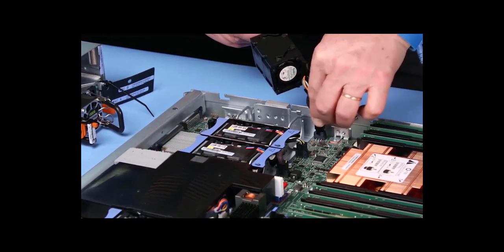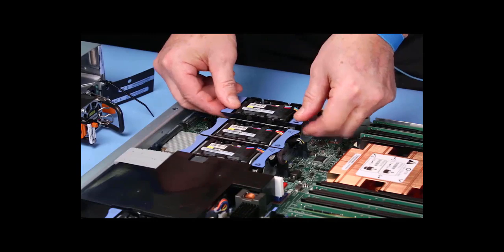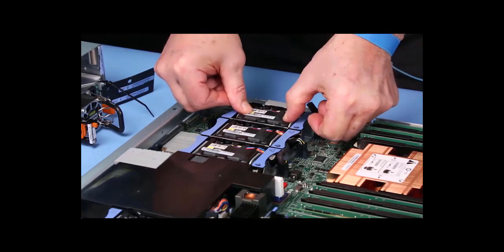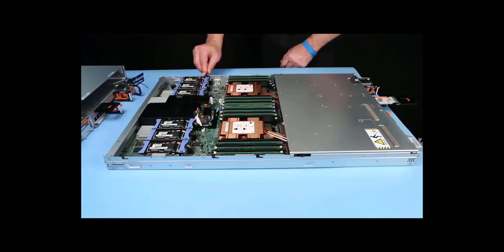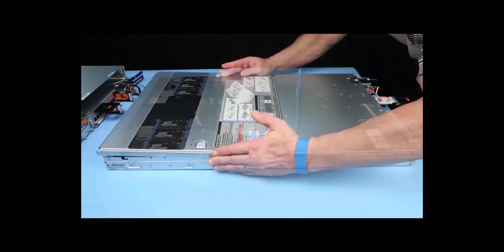And the fans have those two little blue handles you can see here that need to be pushed together as well. You always want to grab it by those. And the replacement fan simply pushes in there, and make sure you are connected back on the motherboard. A simple replacement.